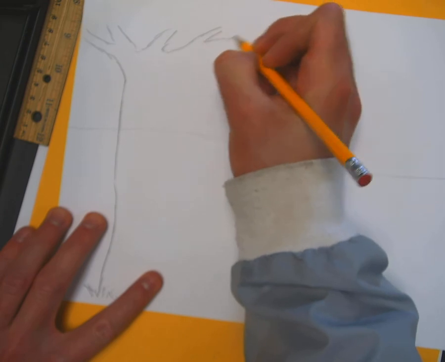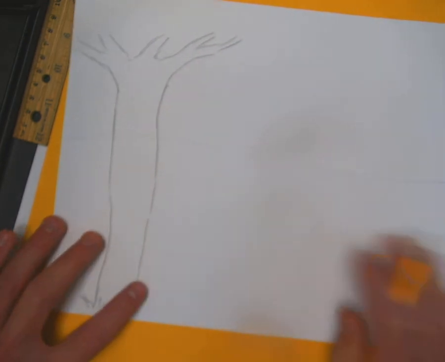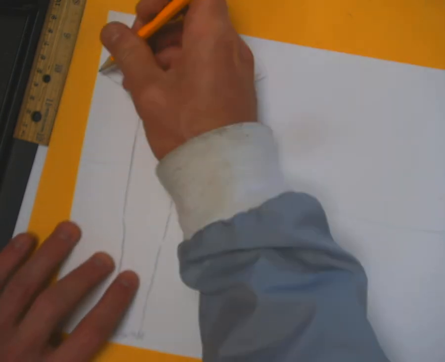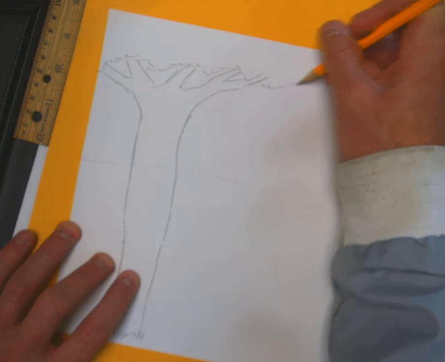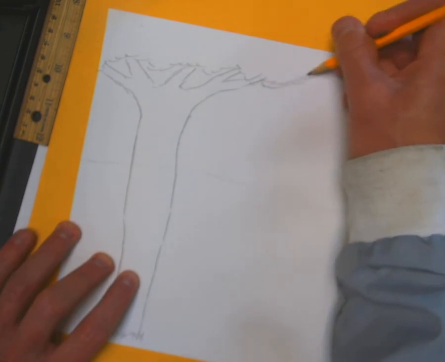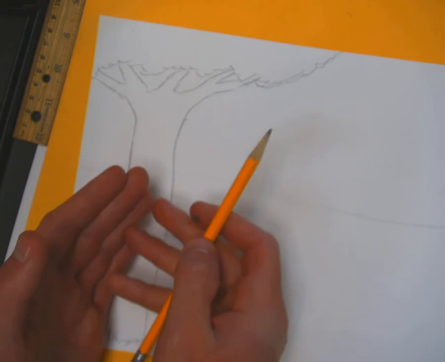So I have some branches here. I have my trunk come down to the tuft of grass, and then I'll just kind of brush in some leaves. So just little texture lines. Nothing fancy. Alright, but see how it goes off the page? This one's closest to us, it looks big.